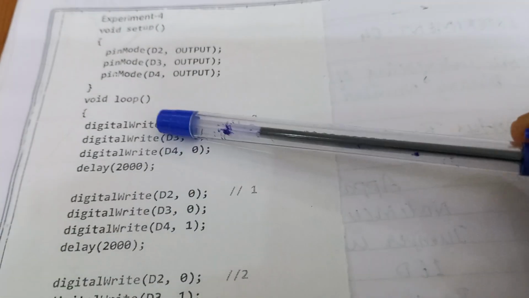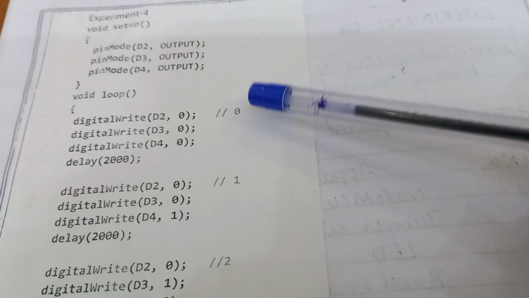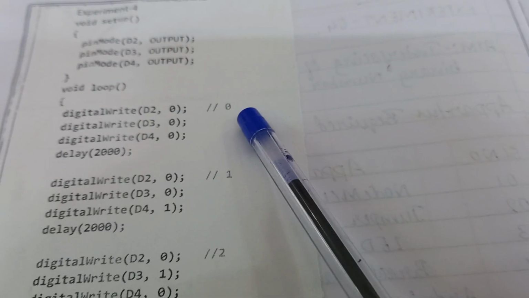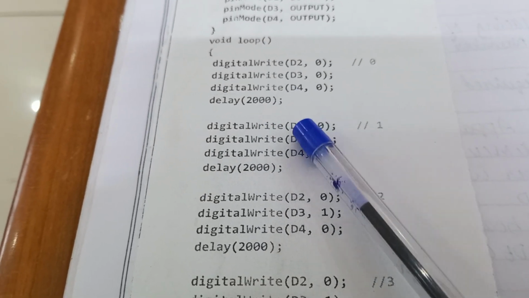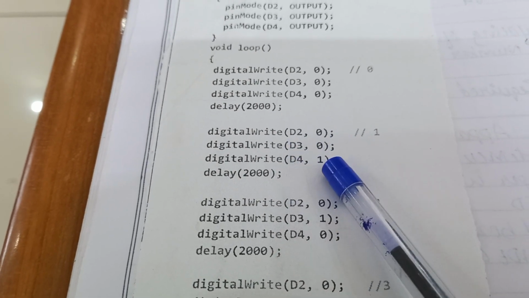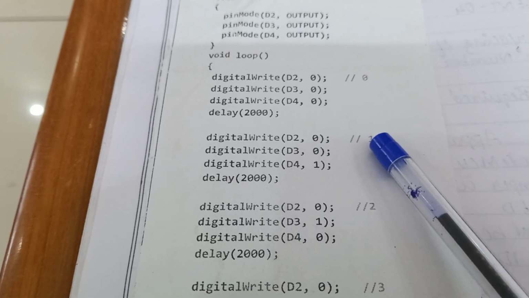So the first lines set D2 to 0, D3 to 0, D4 to 0, and it displays the binary number 0, 0, 0. After 2 seconds delay or 2000 milliseconds delay, D2 becomes 0, D3 we are setting to 0 and D4 to 1. It displays a binary number 0, 0, 1. That is nothing but 1.